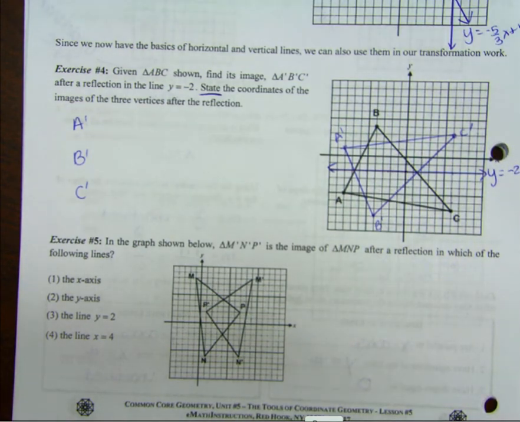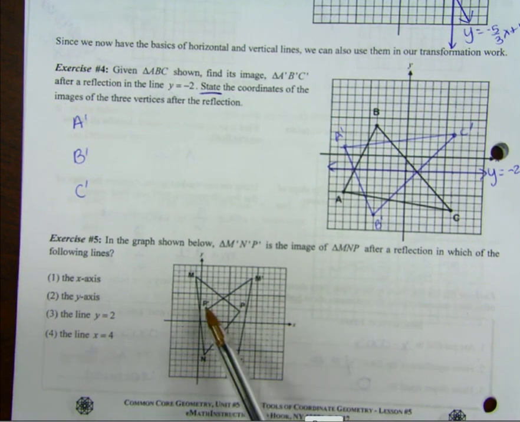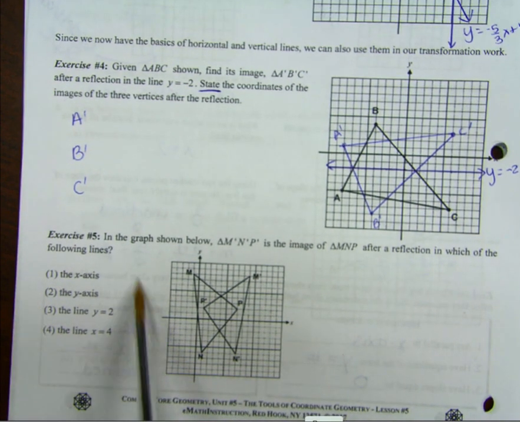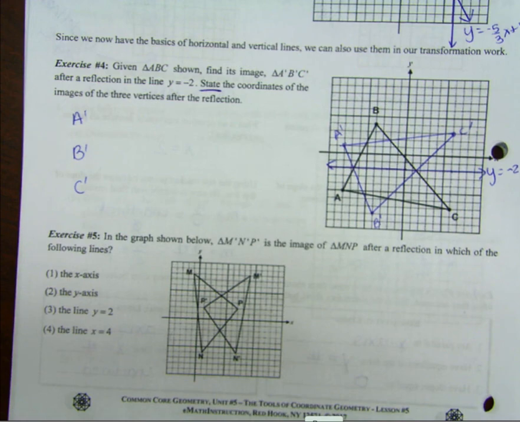And then the last example, number 5, it says in the graph shown below, M prime, N prime, P prime is the image of triangle MNP after a reflection over which of the following lines. So this triangle right here, MNP, is being reflected over something, and it results in the triangle M prime, N prime, P prime. So see if you can figure out which one of those lines that triangle is being reflected over.